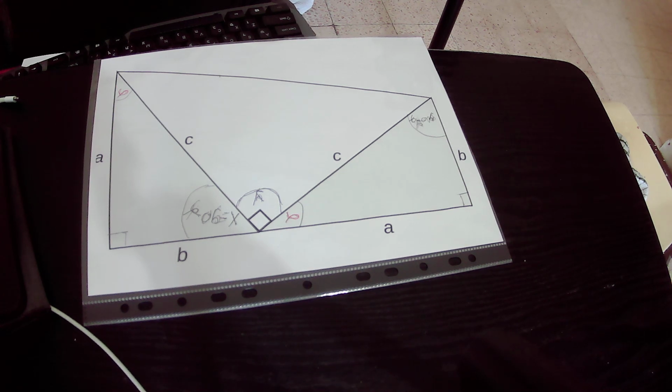Hello, in this short lecture I will give a proof of the Pythagorean theorem. The Pythagorean theorem in a right triangle says that the square of the hypotenuse is equal to the sum of the squares of the perpendiculars.